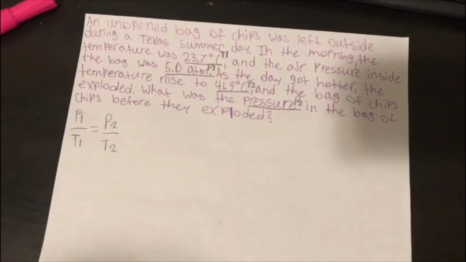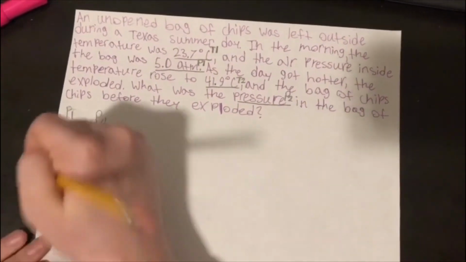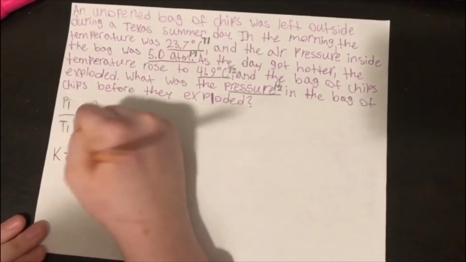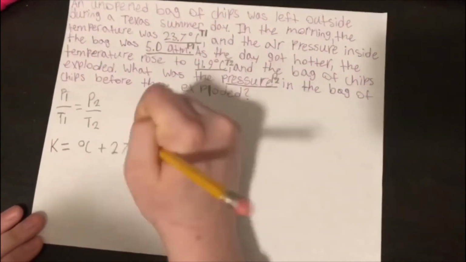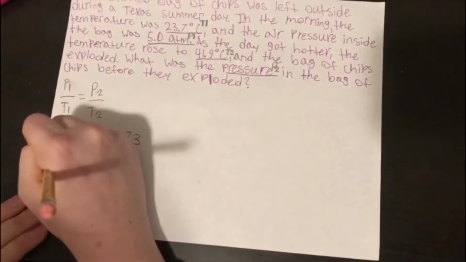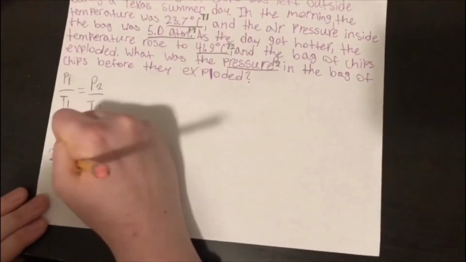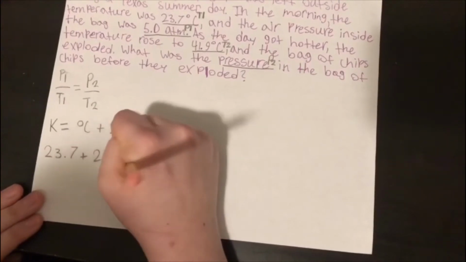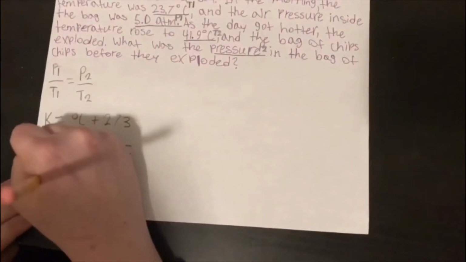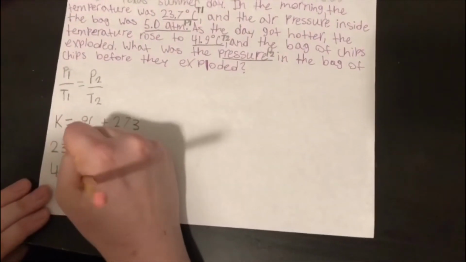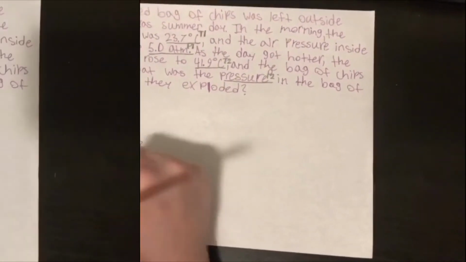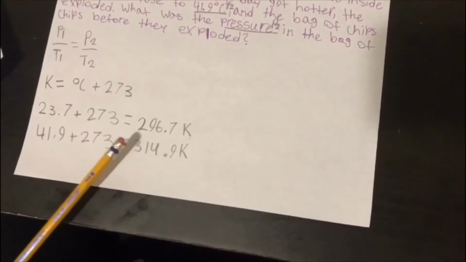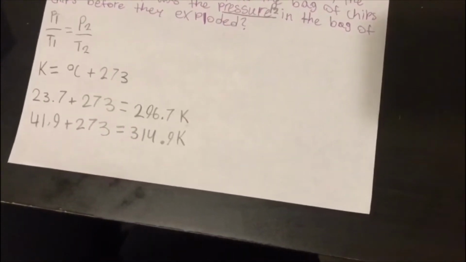So with our temperatures, we have to convert it to Kelvin. And Kelvin equals the degrees Celsius plus 273. So we have 23.7 plus 273, and then we have 41.9 plus 273. Our new T1, 296.7 Kelvin, and our T2, 314.9 Kelvin.